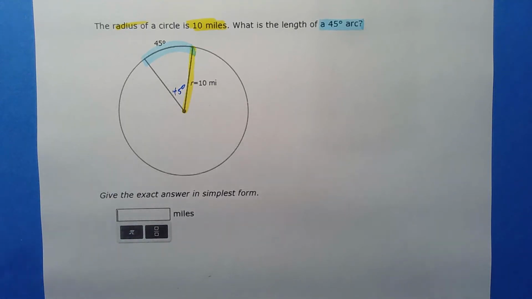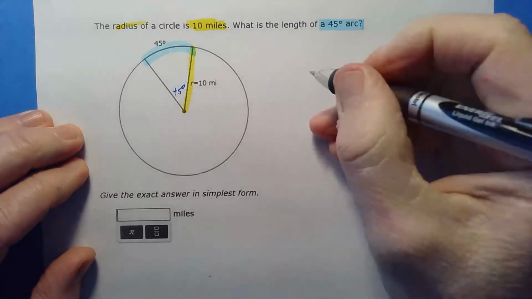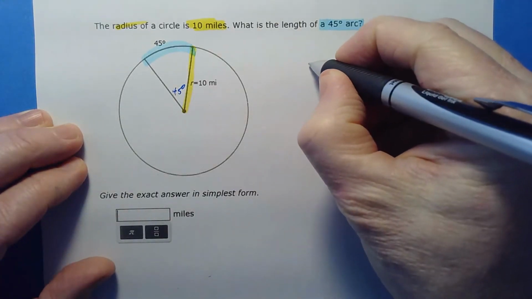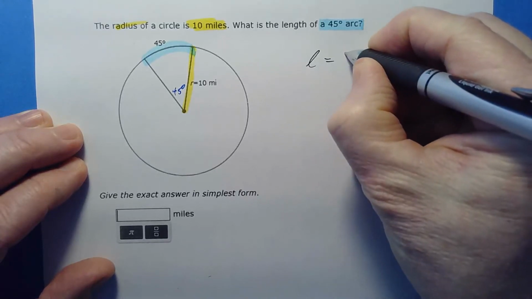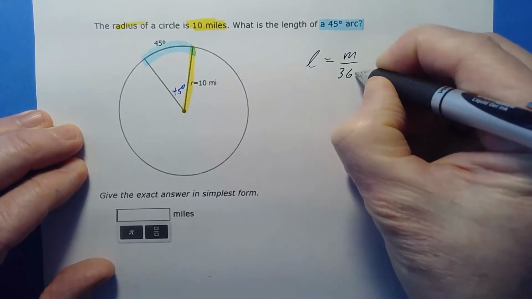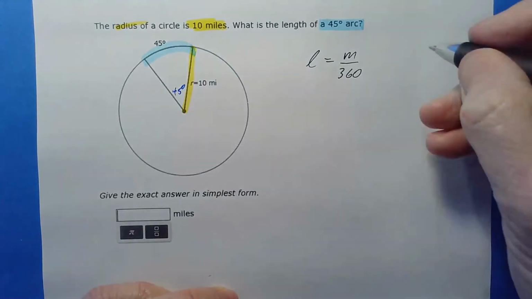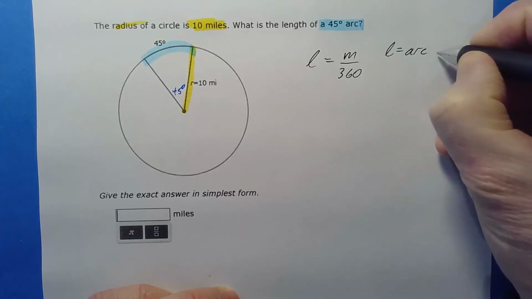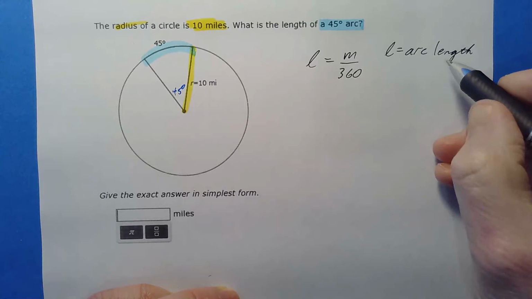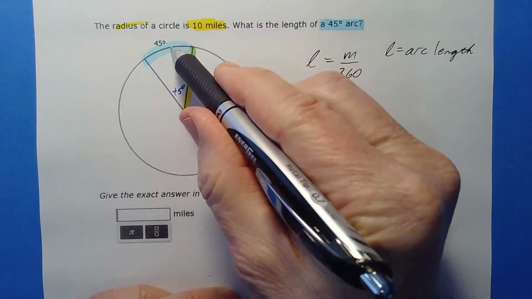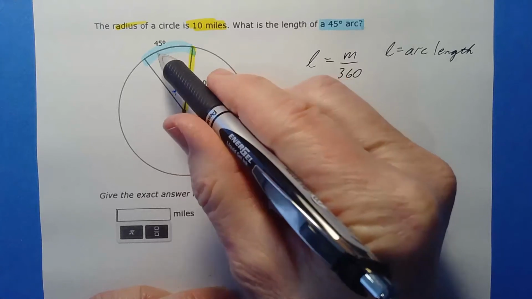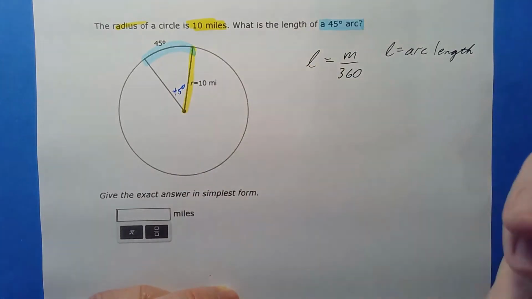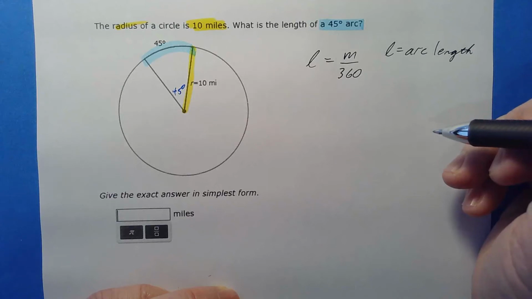Now, it's all about proportions and ratios. There's a formula that we can start with, and this is the one that IXL uses. So they say, we've got L equals M over 360. What it's saying is that L, this is the arc length. And by length, that's going to be like inches, meters, kilometers, nanometers, just some sort of length you could in theory figure out with a ruler.